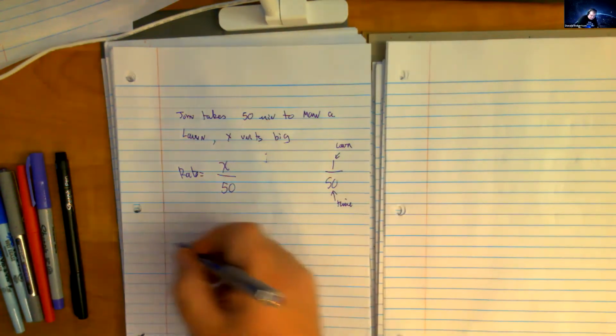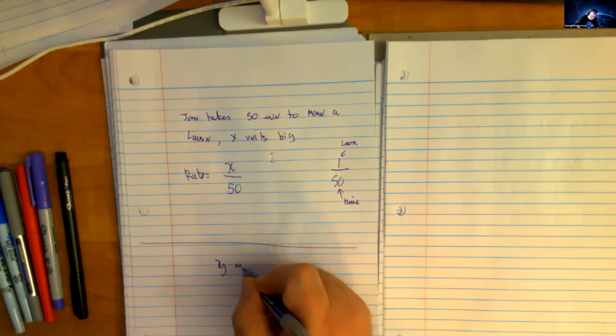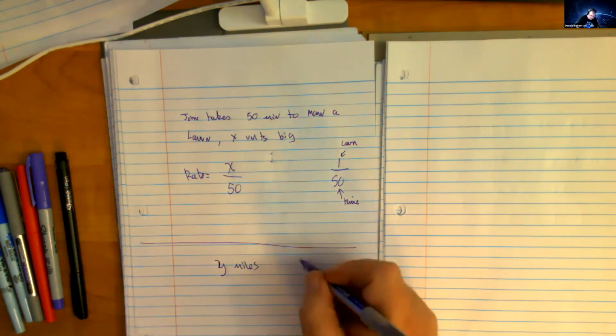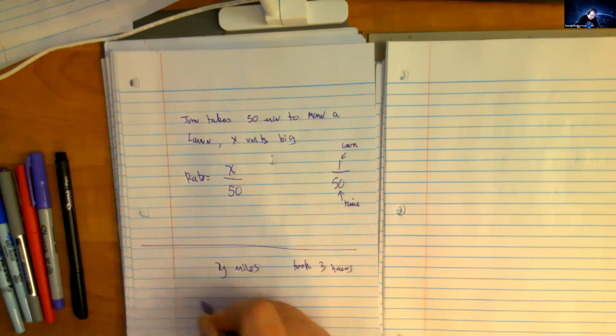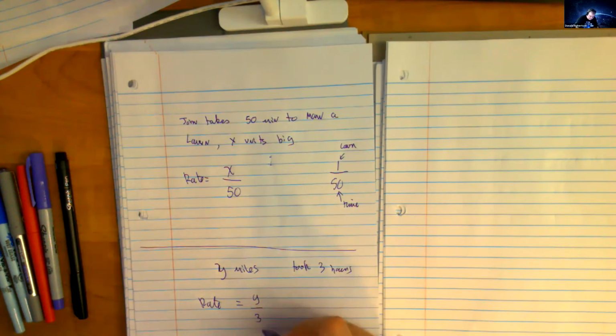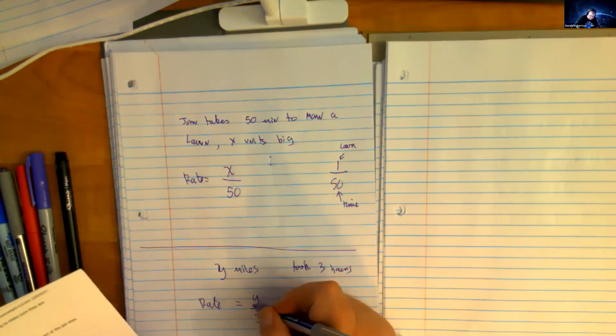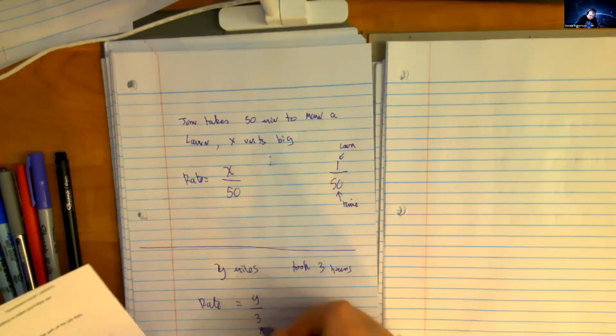If I went and said to you that I took Y miles, that's how far I travelled, and it took me 3 hours, then my rate would be Y over 3. Have you noticed that every single rate is a fraction and the bottom is the time it takes you to do it? So your rates are typically going to be some variable that you may or may not know, in this case we don't, over 3.